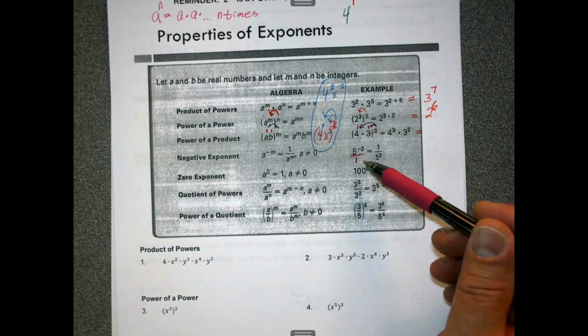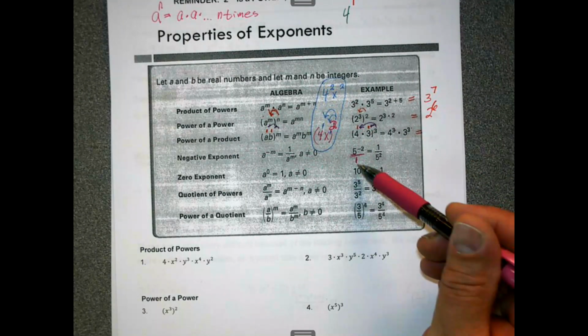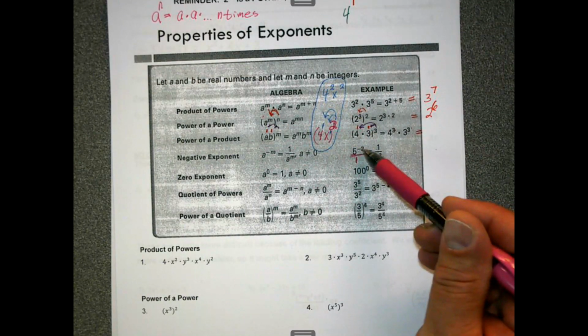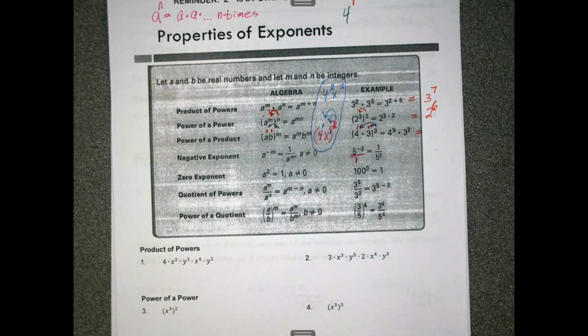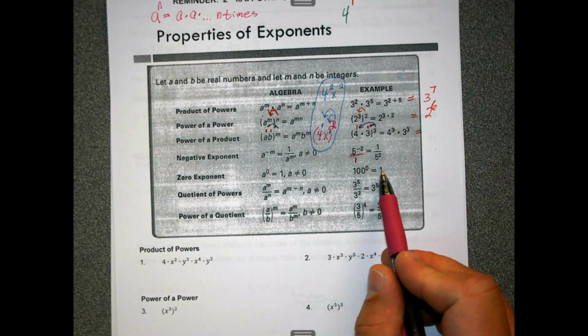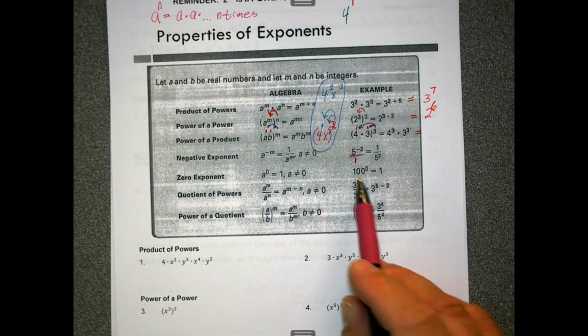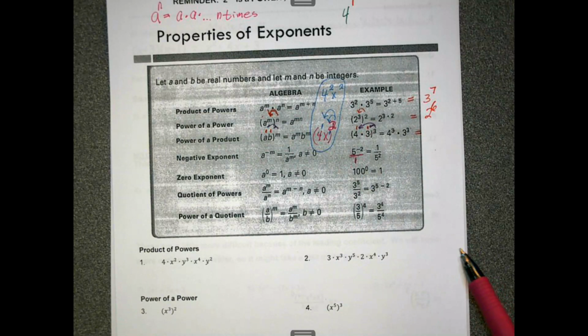Sometimes they'll have that negative exponent in the denominator, so you would have to flip it. Try to think of it as a fraction and taking the reciprocal. Any base raised to the zero power is one. Example: 100 to the zero power is one. Anything raised to the zero power is one.